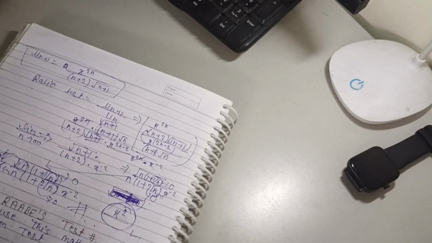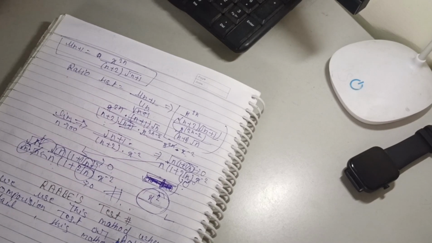Then we use this method. Okay, so I'm not discussing so much, I am just writing the formula.